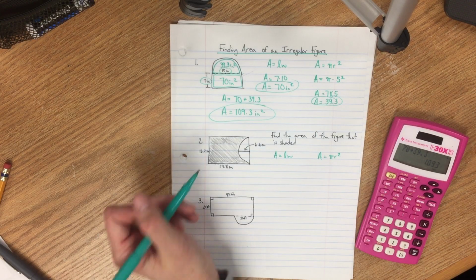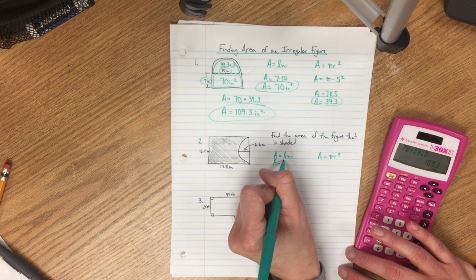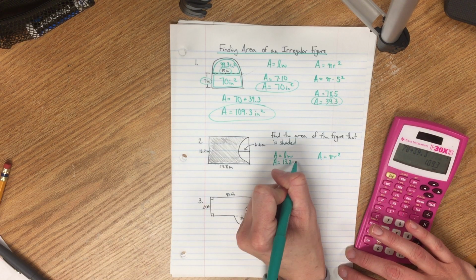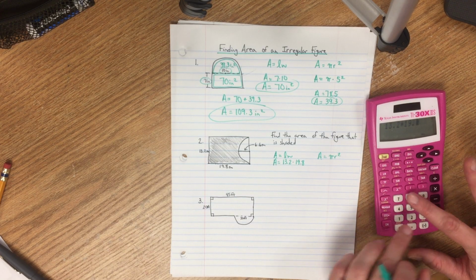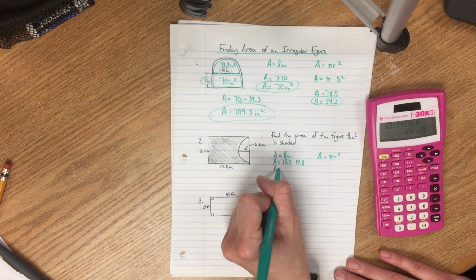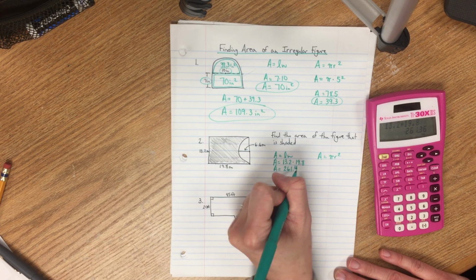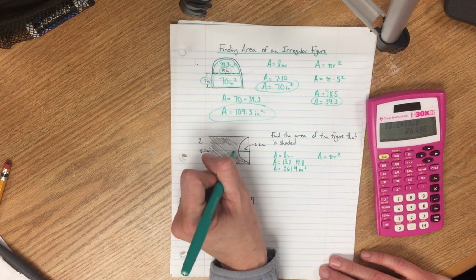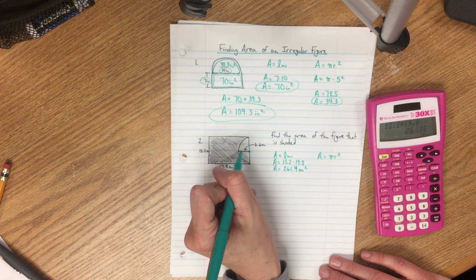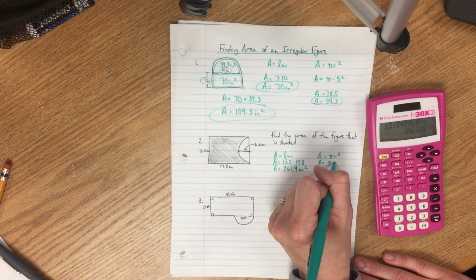So the area of the rectangle, length times width. So I'm going to be doing 13.2 times 19.8. And so the area of the rectangle is 261.4 meters squared. To find the area of the circle, this is the radius, so I don't have to cut it in half because I just got the distance across half of the circle anyway. So I'm going to use that 6.6 number.